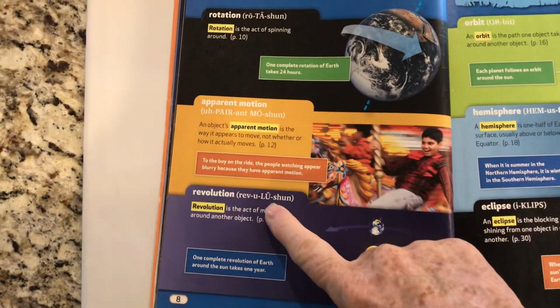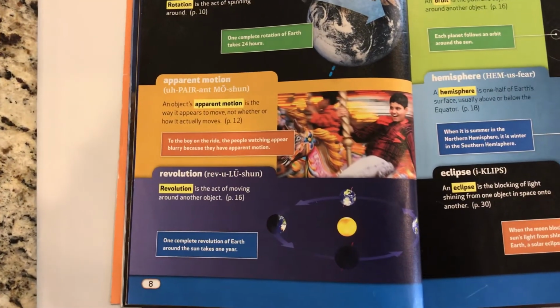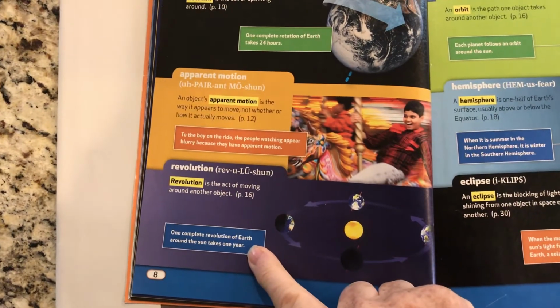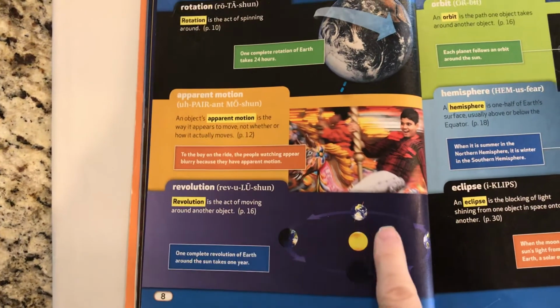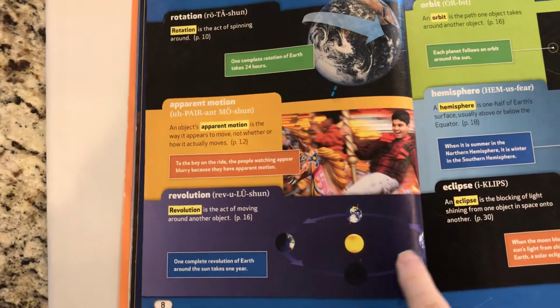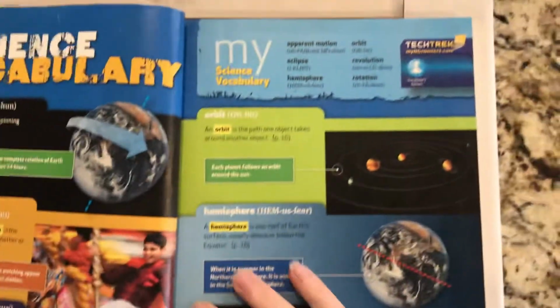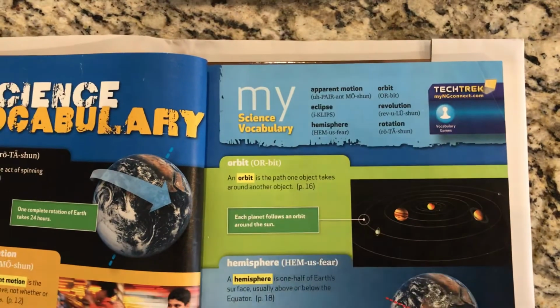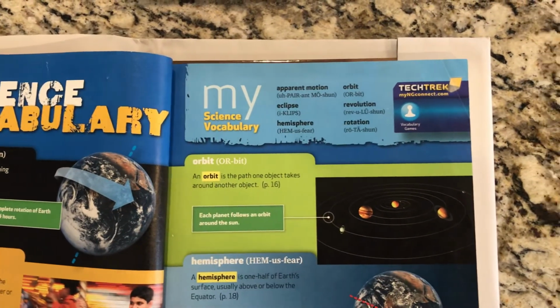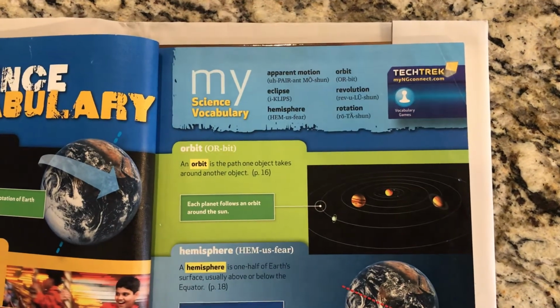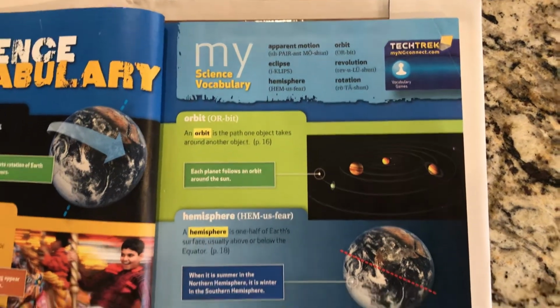The next one is revolution. You've had that word too. Revolution is the act of moving around another object. One complete revolution of the Earth around the sun takes 1 year. So the Earth revolves around the sun. Next one, orbit. An orbit is the path one object takes around another object. Each planet follows an orbit around the sun.